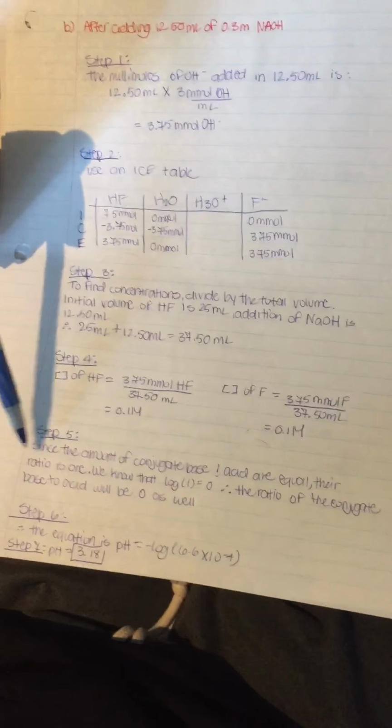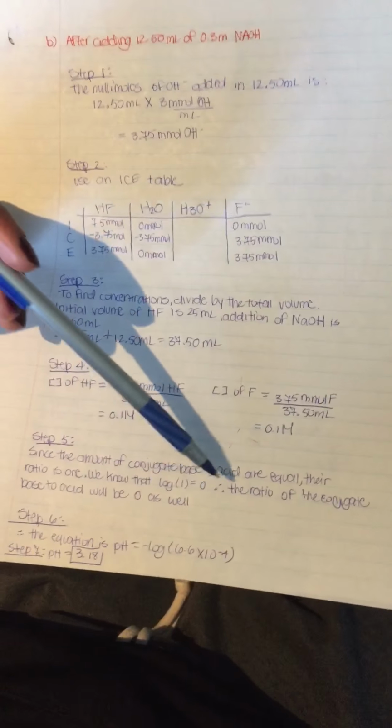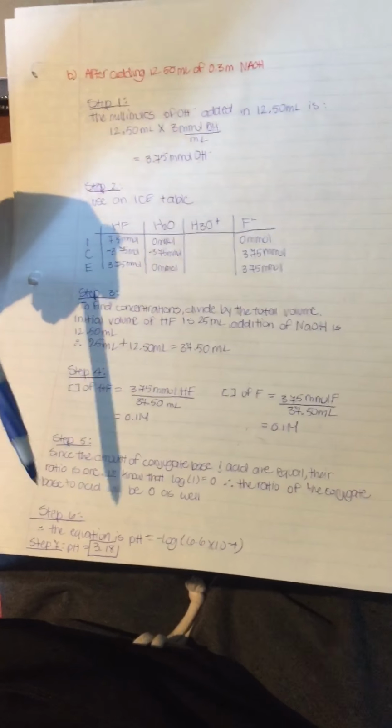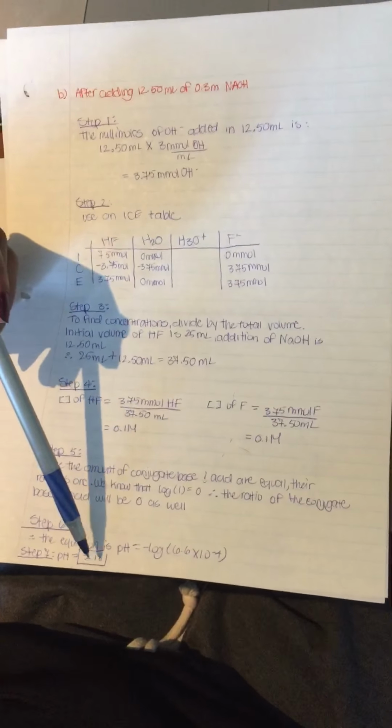Step 5. Since the amounts of conjugate base and acid are equal, the ratio is 1. We know that log 1 equals 0. Therefore, the log of the ratio of the conjugate base to acid will be 0 as well. Step 6. Therefore, the equation is pH equals negative log 6.6 times 10 to the negative 4. And step 7, pH equals 3.18.